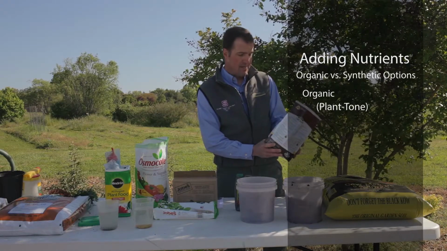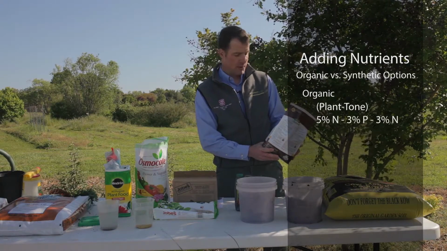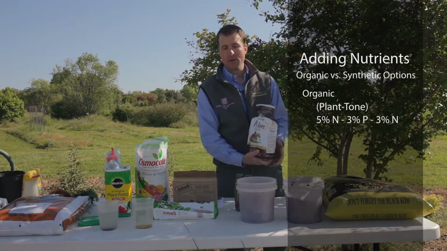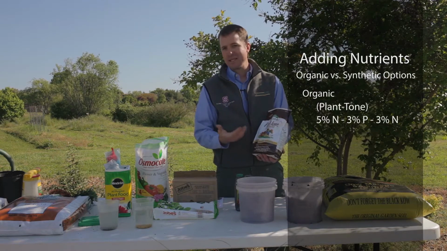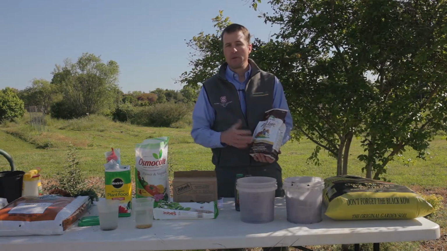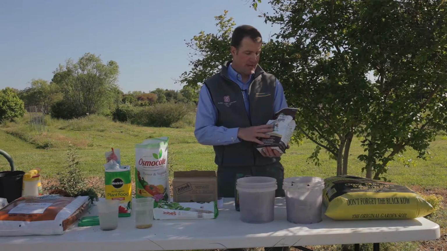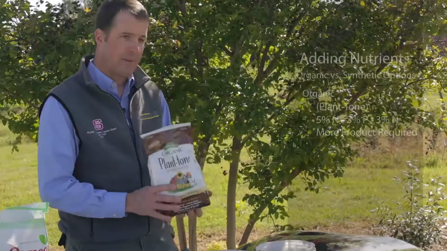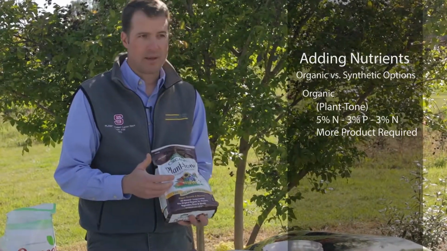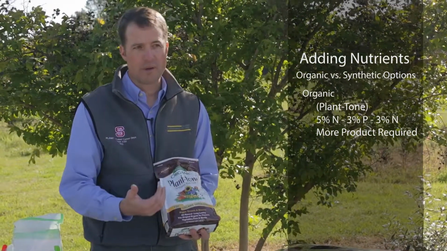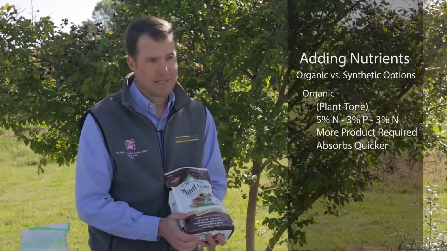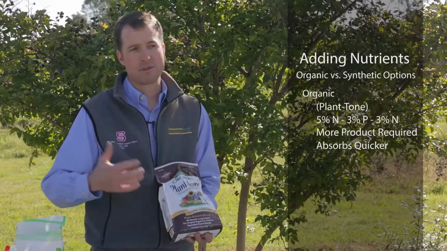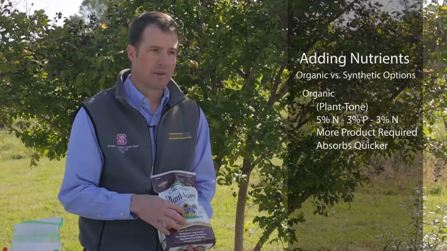It is an analysis of 5-3-3, so 5% nitrogen, 3% phosphorus, 3% potassium. One thing to think about with the organic, if you compare this to a 10-10-10 or a 14-14, like we've discussed before, you're going to have to add much more of this product to get the nutrients that are needed. However, this organic material can oftentimes be taken up a little bit quicker by the plant because it is in a more readily available form. Maybe it's in a nitrate form versus ammonium form, so it doesn't have to be broken down.